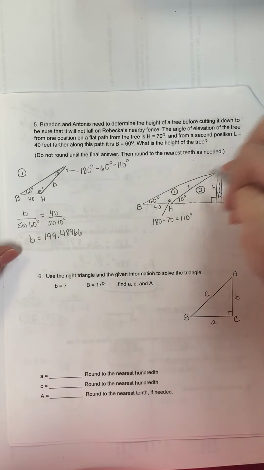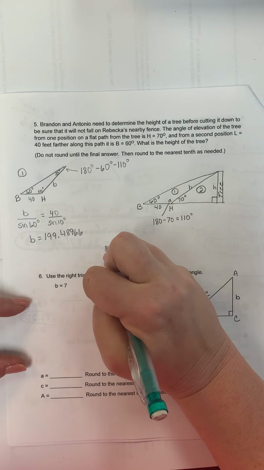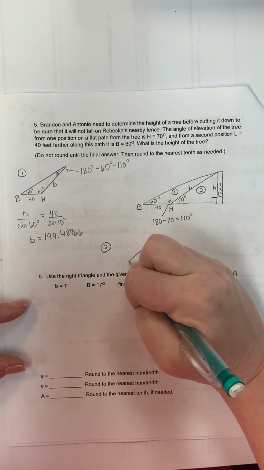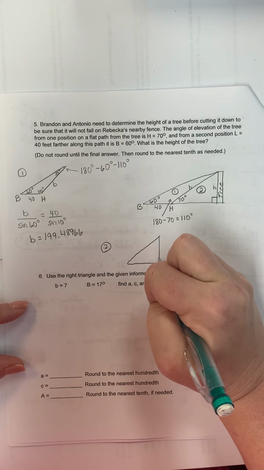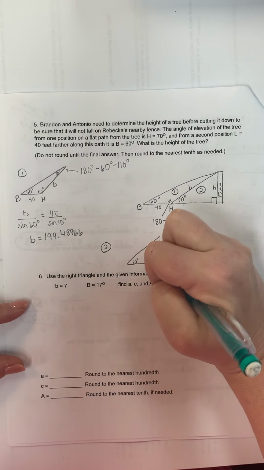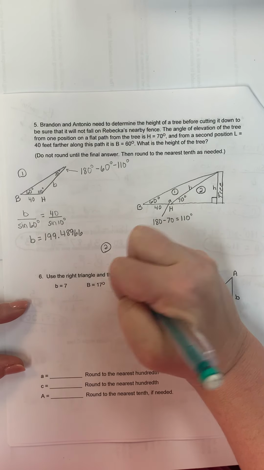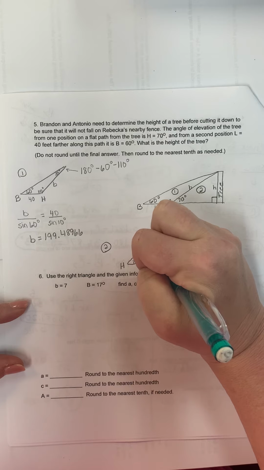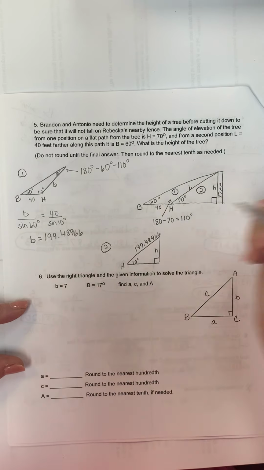So I'm going to label this little b. Now, if I take that right triangle, this is 70 degrees, here's H, and this is 199.48966.